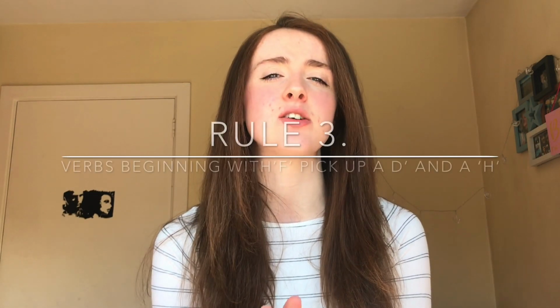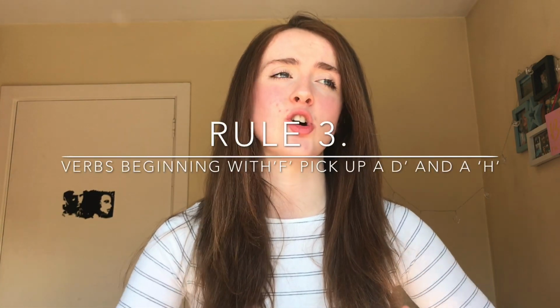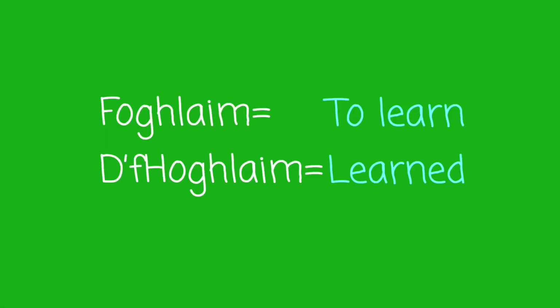Now on to the 4th rule, F. I didn't mention F earlier in the consonants that are an exception to the rule of adding a H, because F is different. It doesn't stay the same. It actually combines the rule for consonants and vowels. For example, fole-lim means to learn. So if you want to put that in the past tense, you add a D casu before the F and you add a H after the F. The verb goes from fole-lim to do-lim.